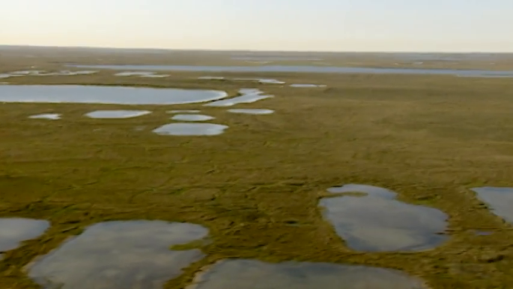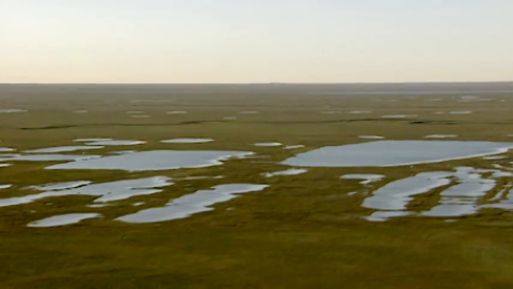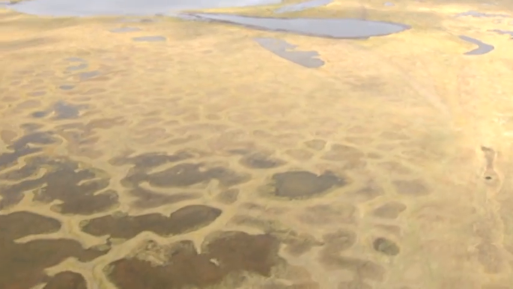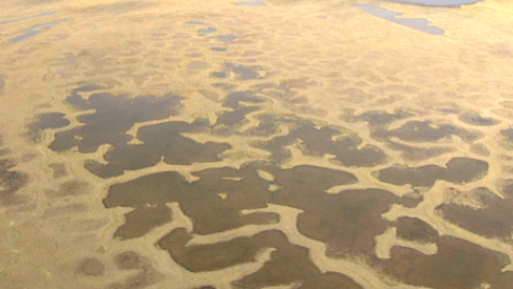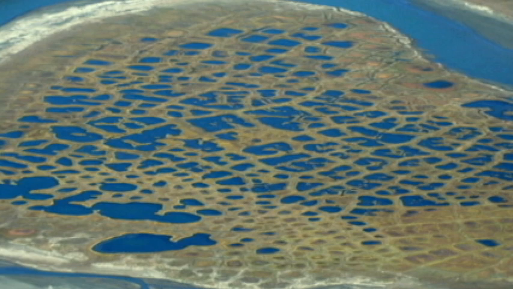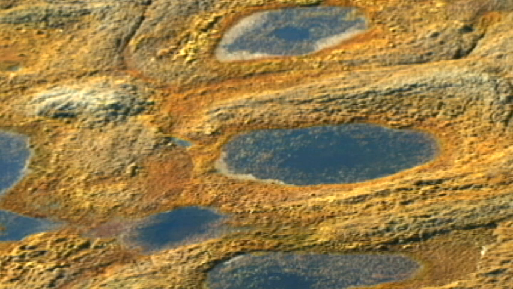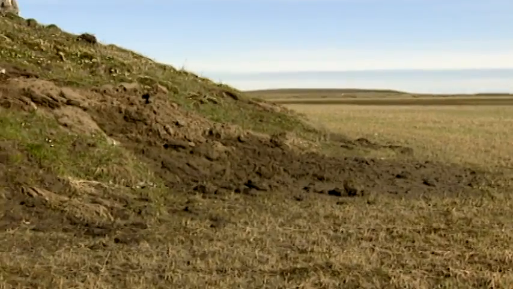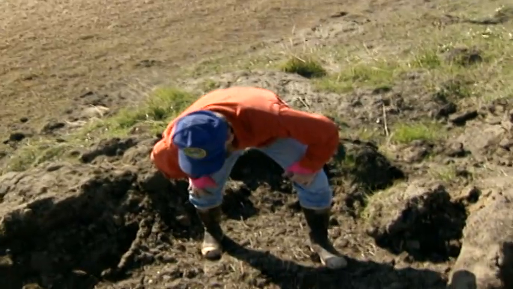So here you see how the pattern of the ice wedges is tied in with the pattern of the surrounding lakes. And in this case, you start losing some of these rims. You could call it thermokarst, because the water that is close to these ice wedges gets warmer because of the sun, and it can erode away the ice wedges and it starts caving in. We call that thermokarst.